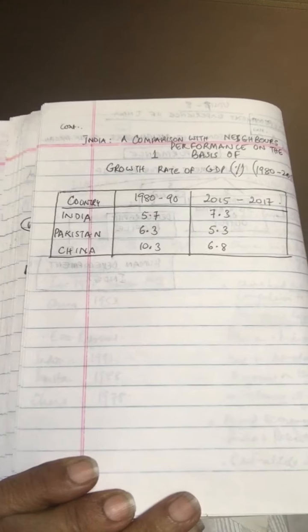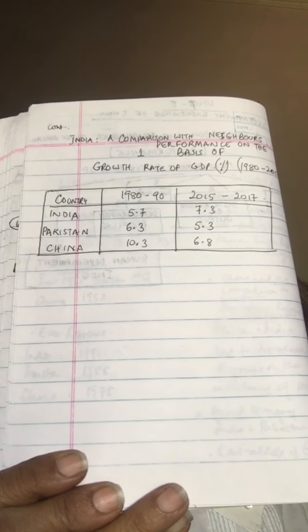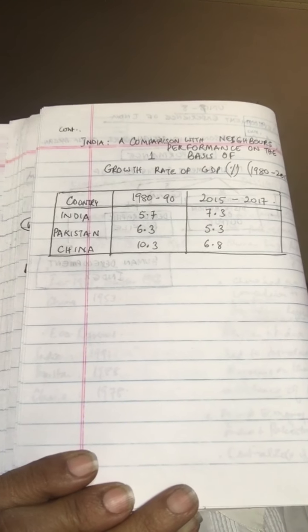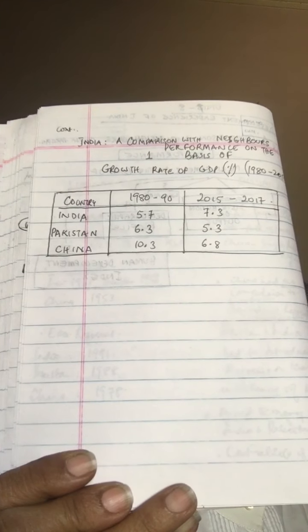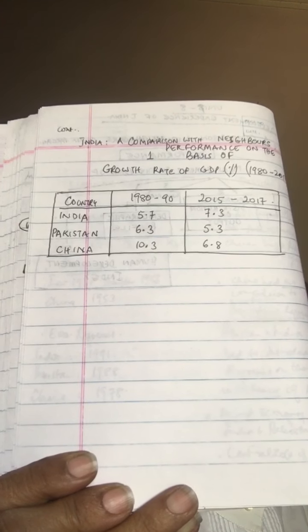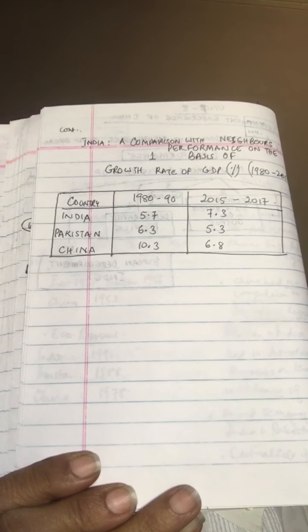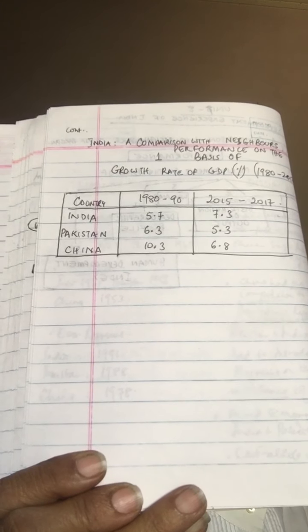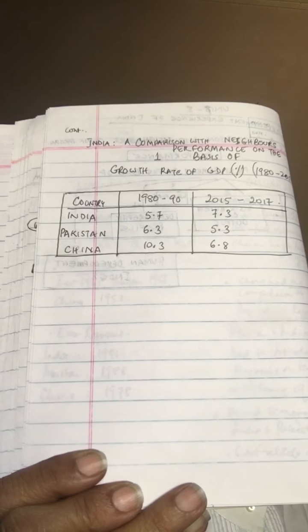So in the table we see that during the 1980s, Pakistan was ahead of India in terms of GDP growth rate. Among these nations under study, in 2015-17, there has been a decline in Pakistan's and China's growth rate, whereas a moderate increase in growth rate was observed in India.